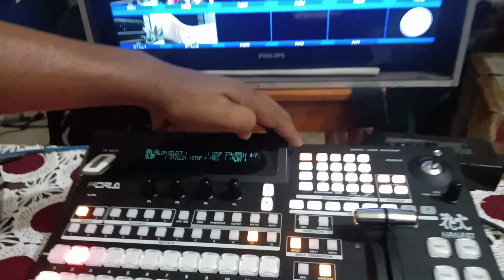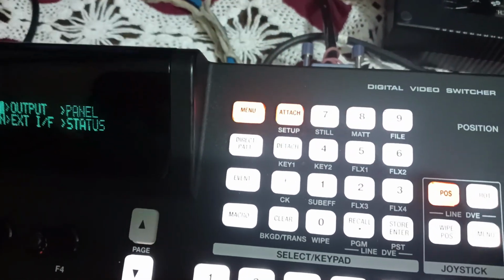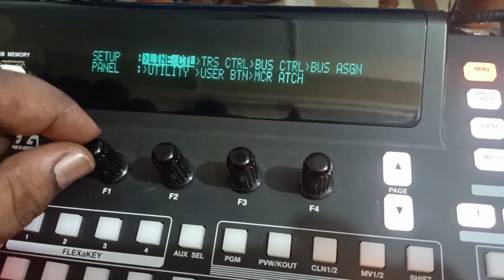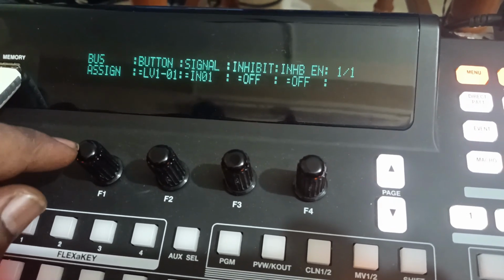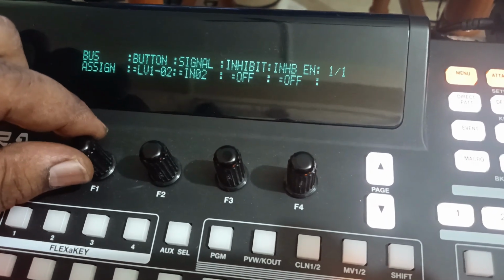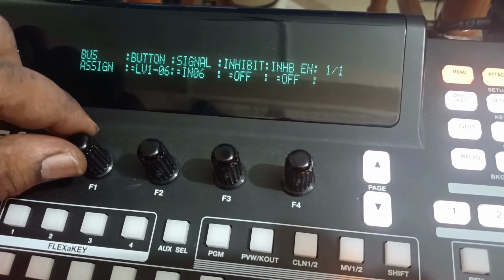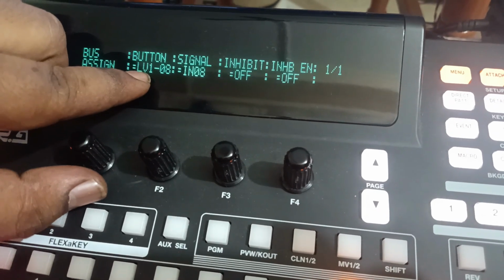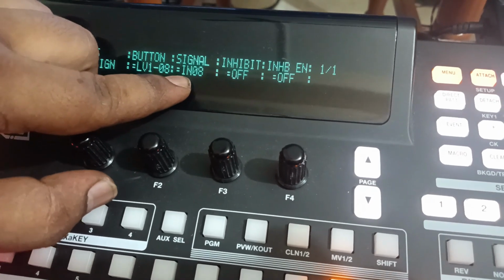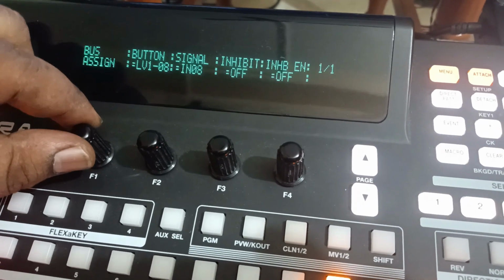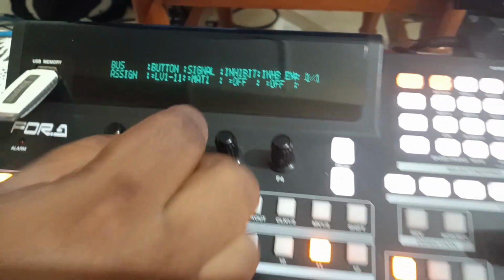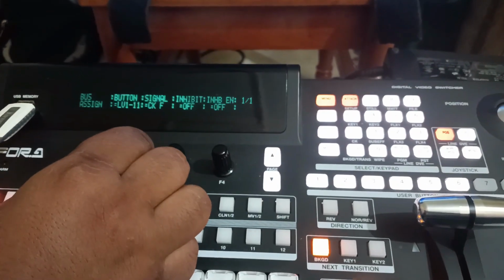For that we have to go to the setup menu, then go to the panel menu, then go to the bus menu. Level 101 means button 1, input 1, like this. Button level 108 means button 8, and the signal of button 8 is input 8. Now we are using button 11. Which signal will we use? Clip 1. From here we can change.